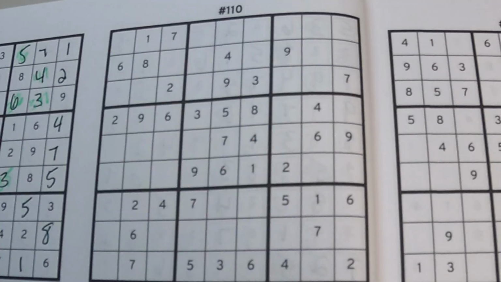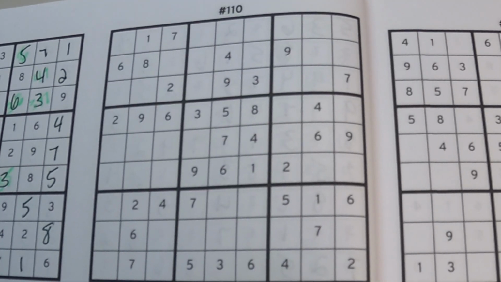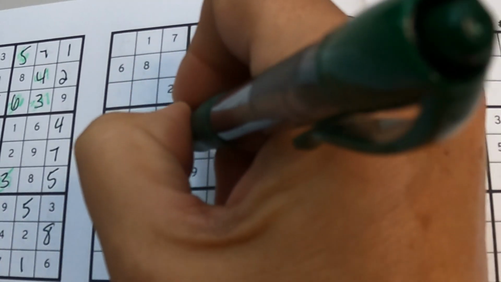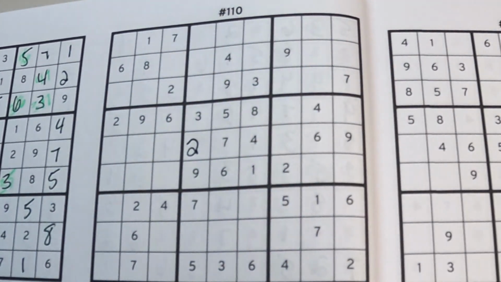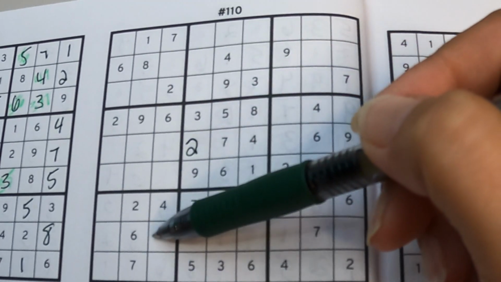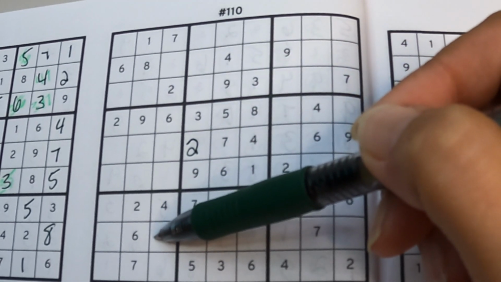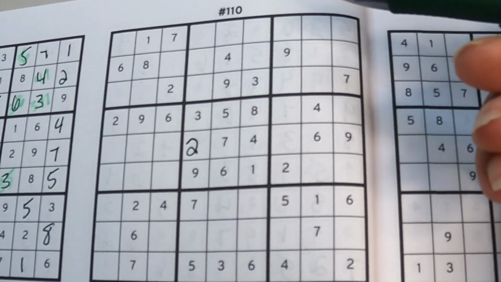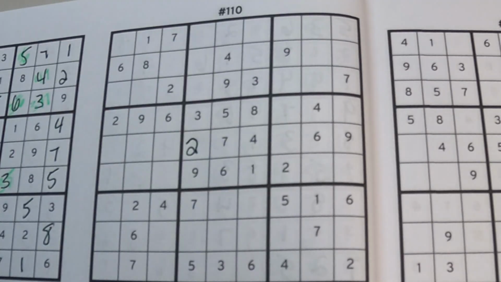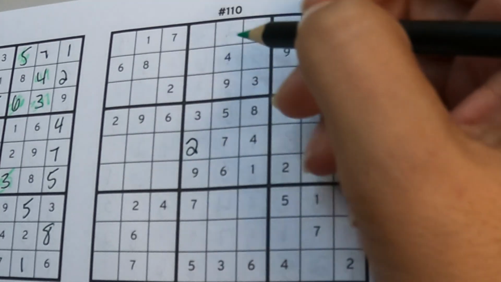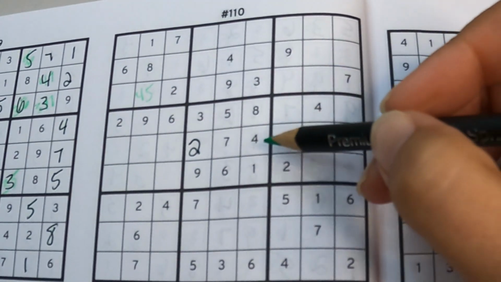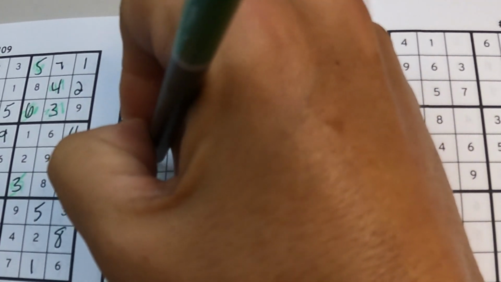Looks like today we're doing puzzle number 110. If we start with this box, we're just missing a 2. For this column, we're missing 3, 4, and 5. We've got a 3 here, so 4, 5. 4 here, so 3, 5.